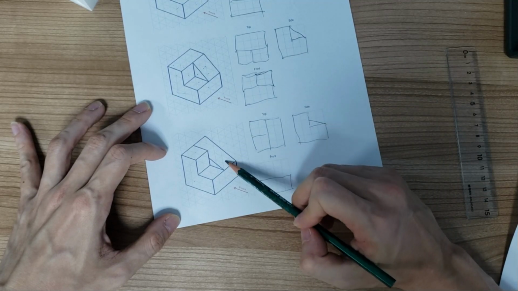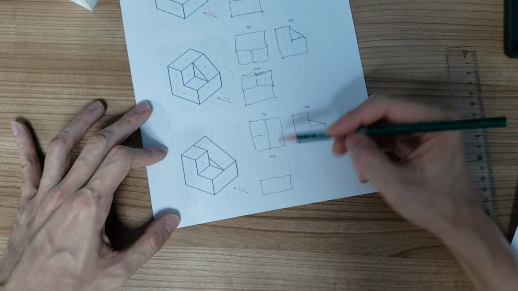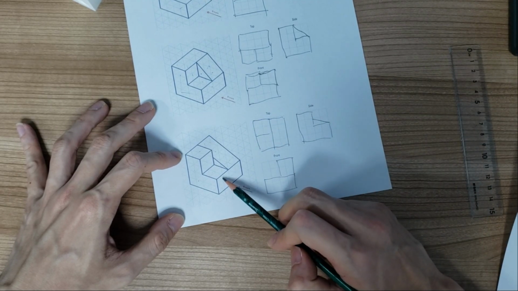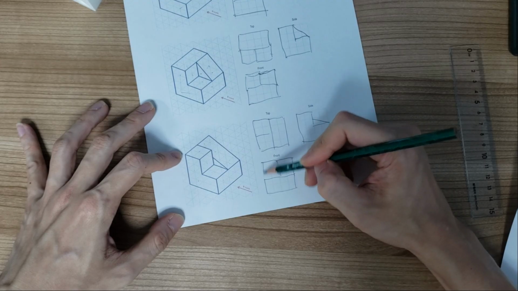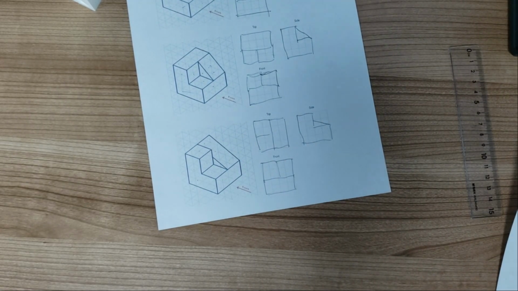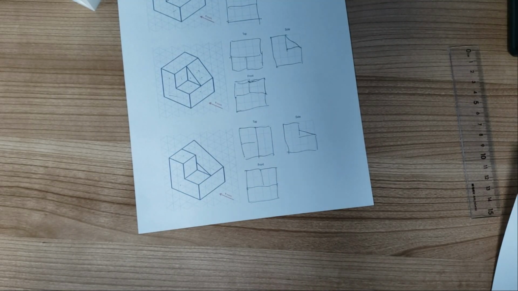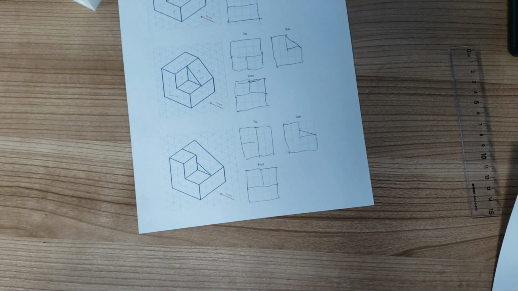Okay, and because this slope goes all the way to the top, that means you can see it to the top. And last but not least, this one. And there you have it. This is the isometric drawing exercise, and this will give you a vague idea of how to look at things and objects in three dimensions.